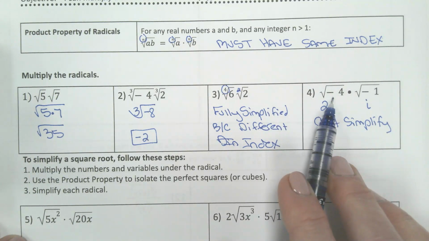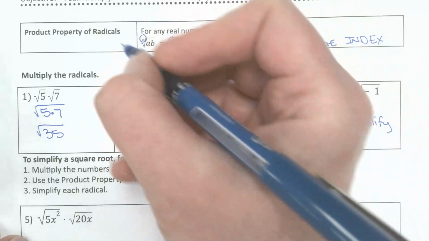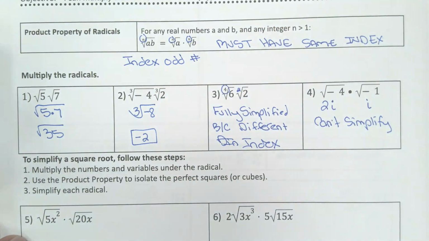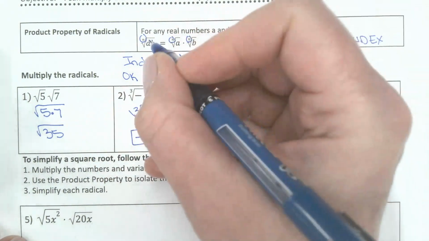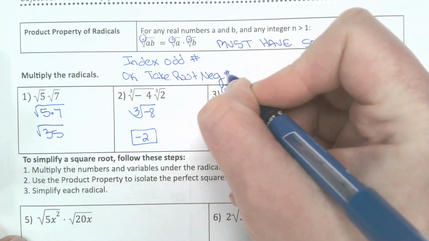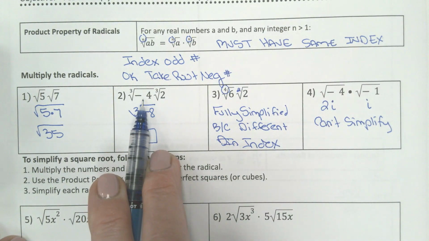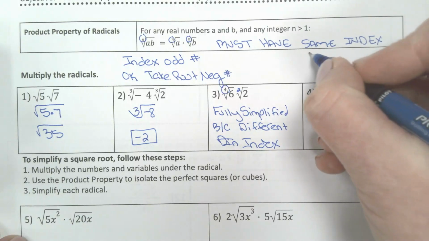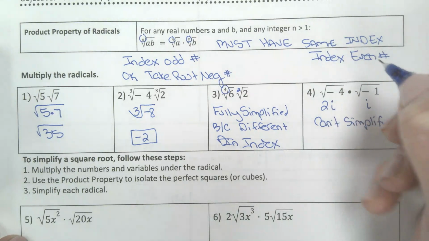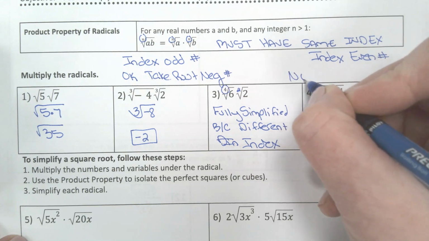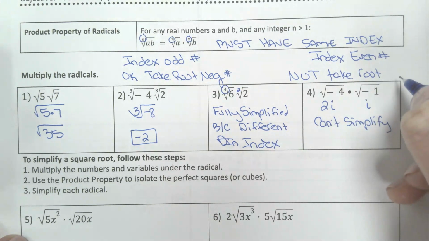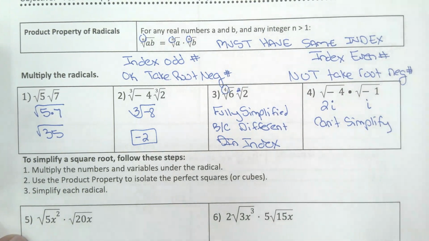So what you need to know is the difference between number 2 and number 4. If your index is an odd number, it is okay to take the root of a negative number. It is okay to have a negative there. But on number 4, if your index is an even number, you will not take the root of a negative number.